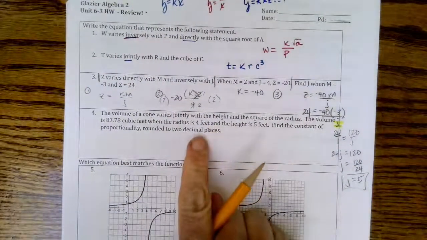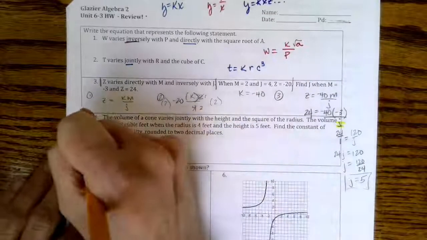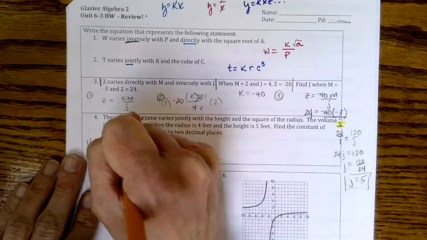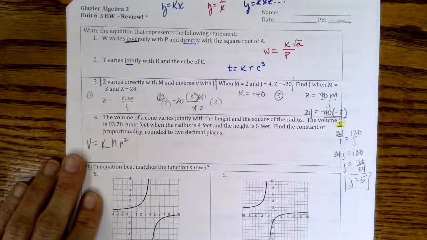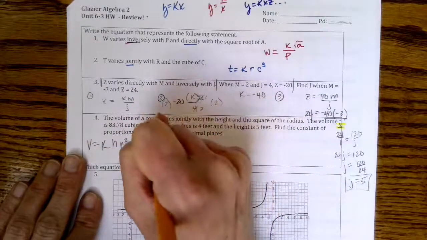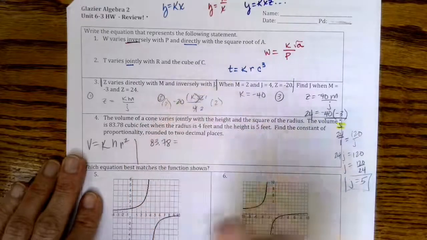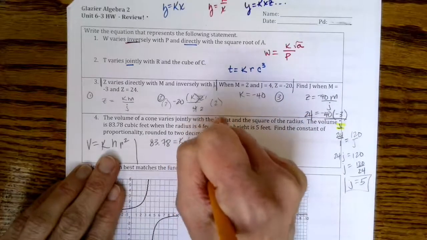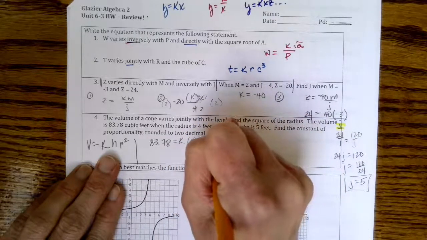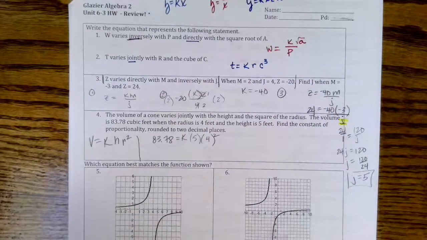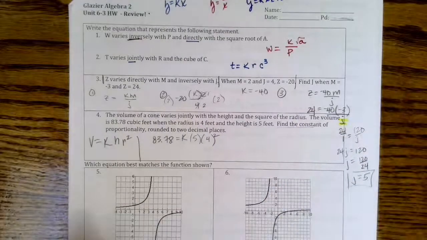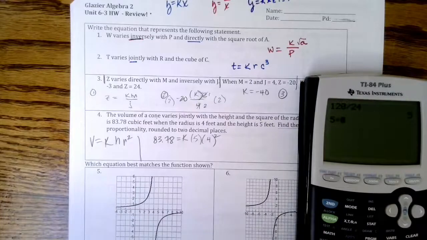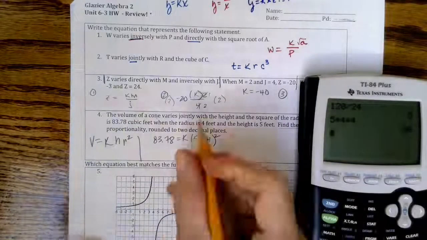All right, the volume of a cone varies jointly with the height and the square of the radius. So the volume of the cone, there's my constant, varies jointly with my height and my radius squared. The volume is 83.78 cubic feet. Some constant I don't know yet, but my height is 5 and my radius is 4 feet. And remember, my radius is squared. So here, the only thing they're asking me to do is to find k. So I'm going to go ahead and say 5 times 4 squared is 80.